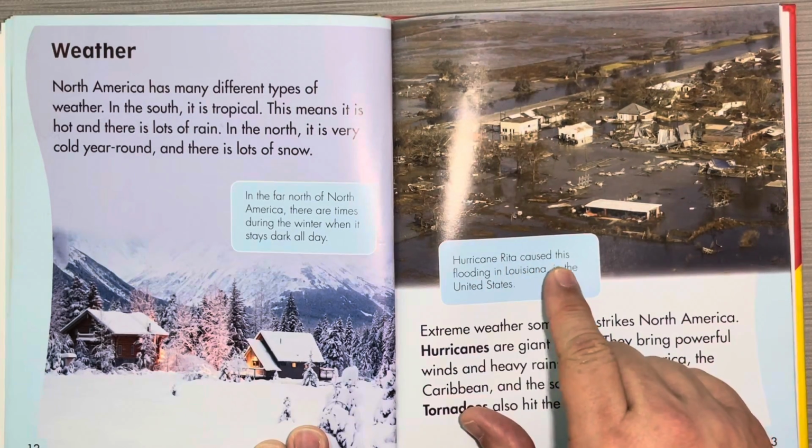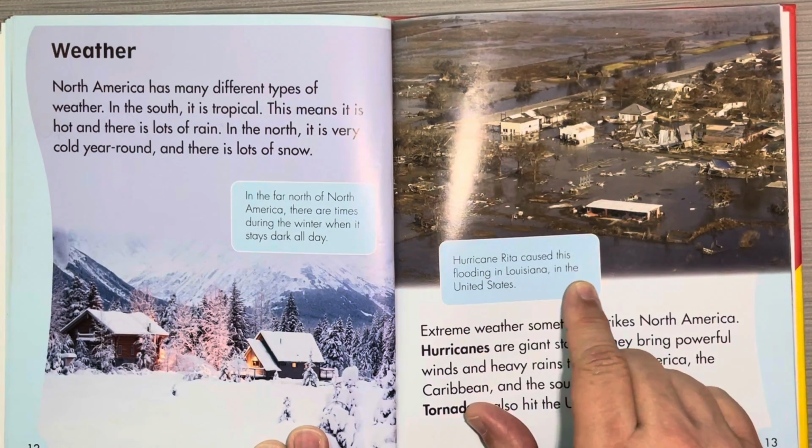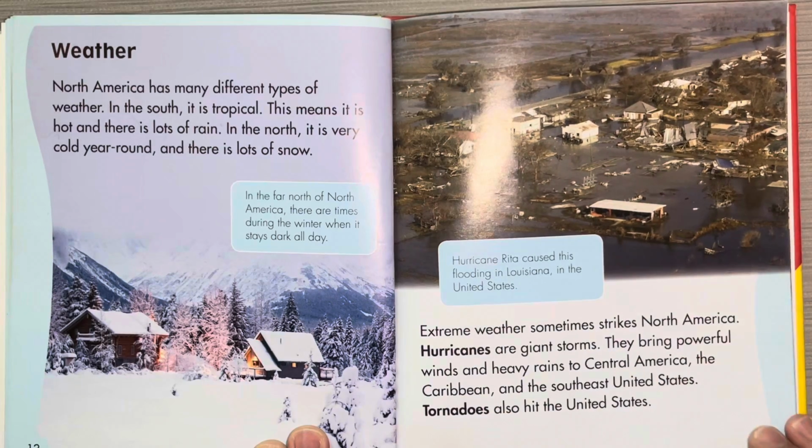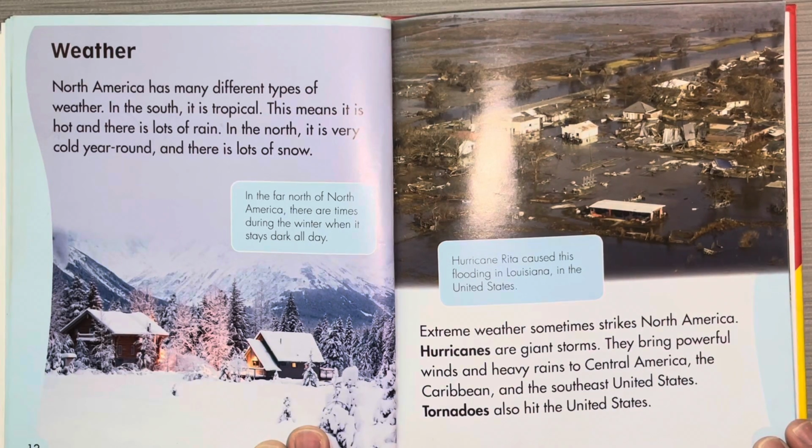Hurricane Rita caused this flooding in Louisiana in the United States. Extreme weather sometimes strikes North America. Hurricanes are giant storms. They bring powerful winds and heavy rains to Central America, the Caribbean, and the Southeast United States. Tornadoes also hit the United States.